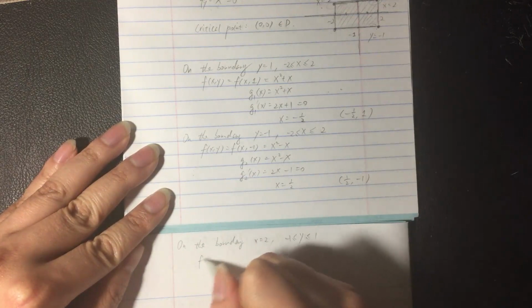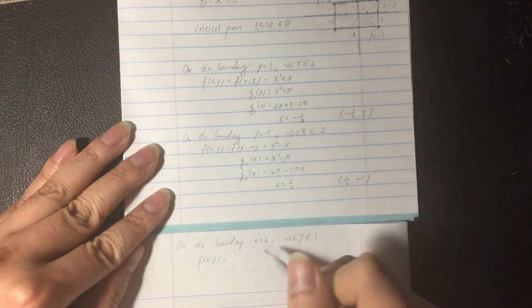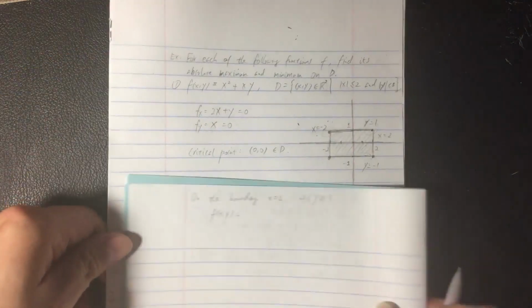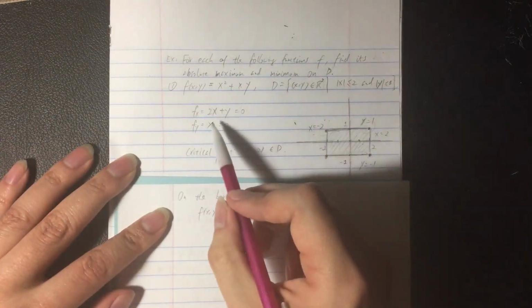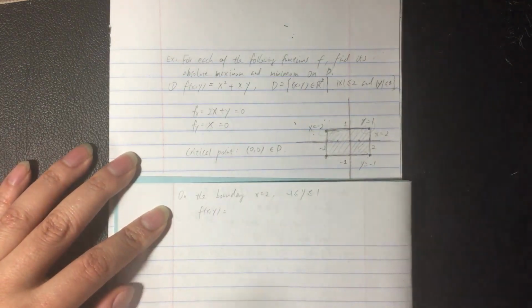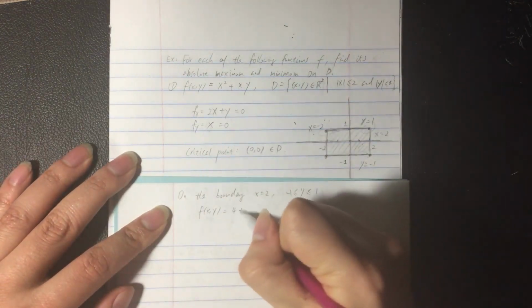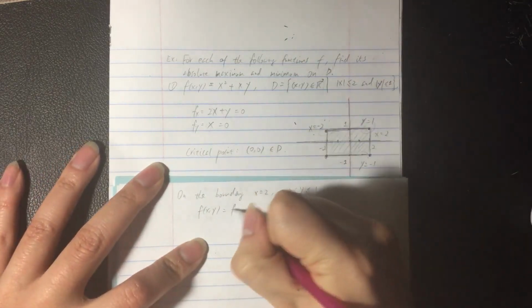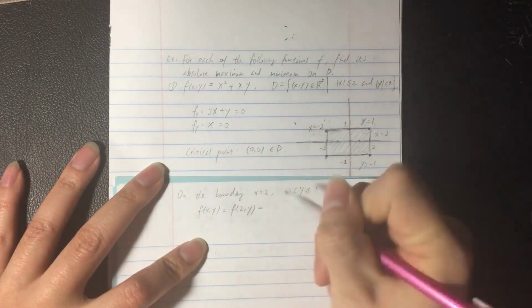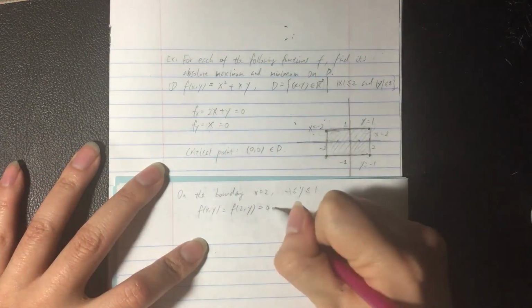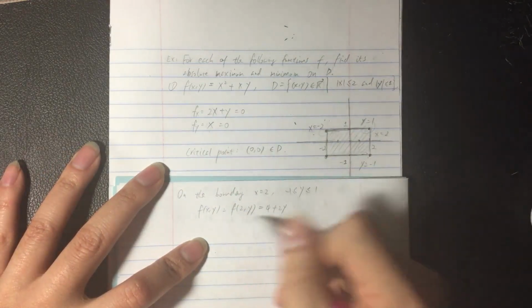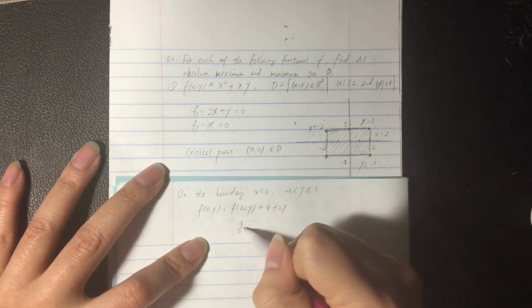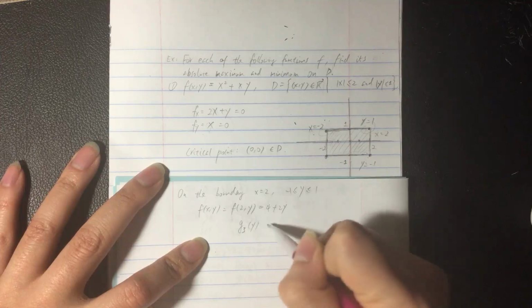So f of x, y can be rewritten as, if I substitute 2 for x, 4 plus 2y. This is a single variable function. The variable is y. Let's call this function g3.